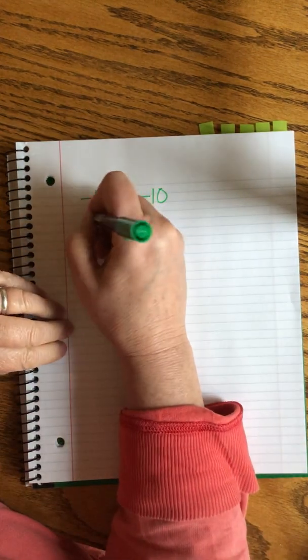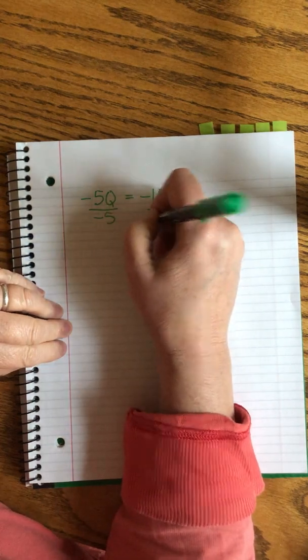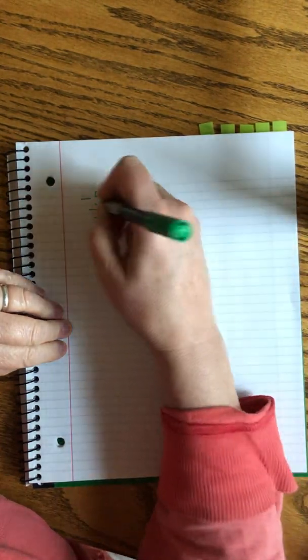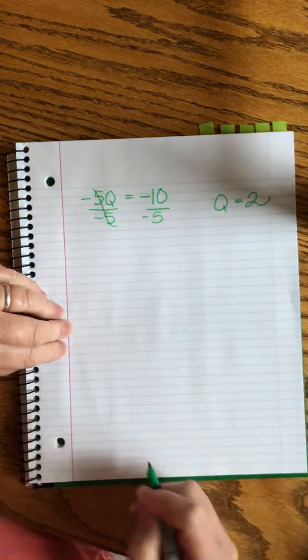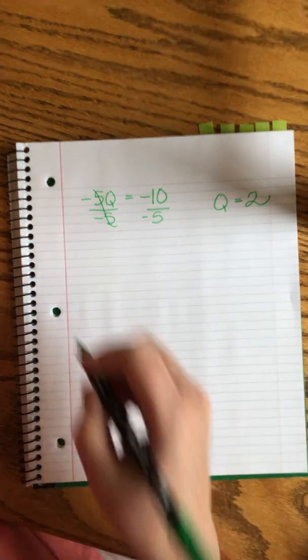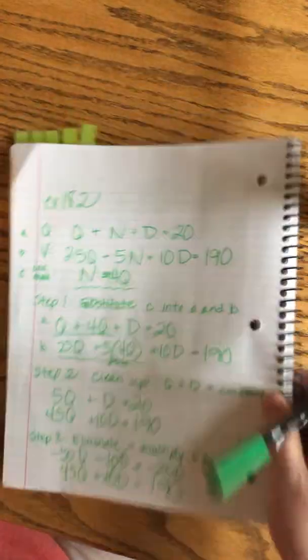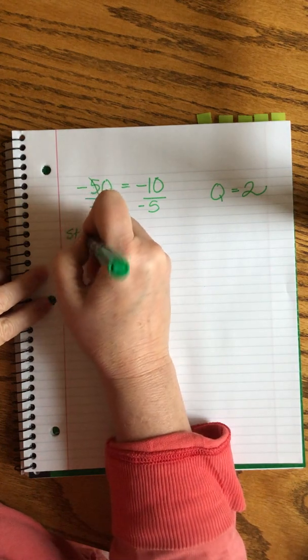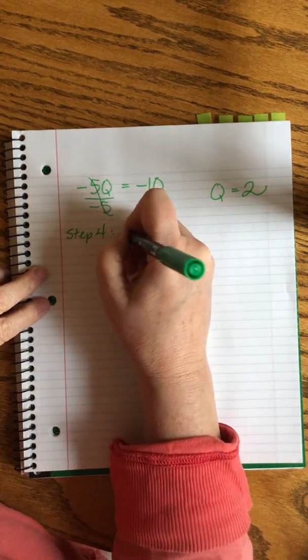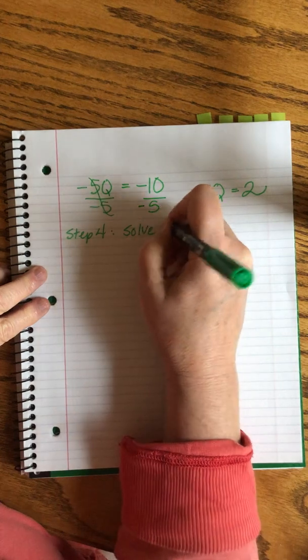So now I get that the number of quarters equals 2. And then my last step, which one am I on? Step 4. Solve for other variables.